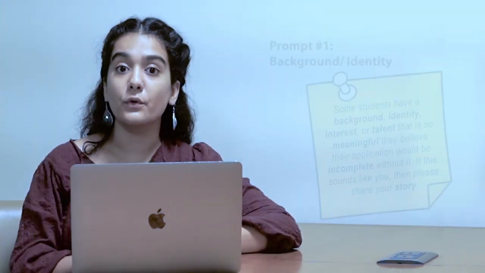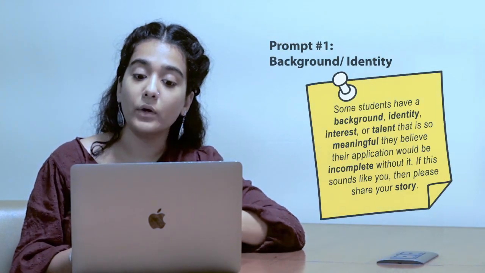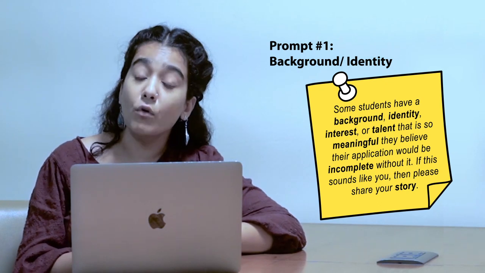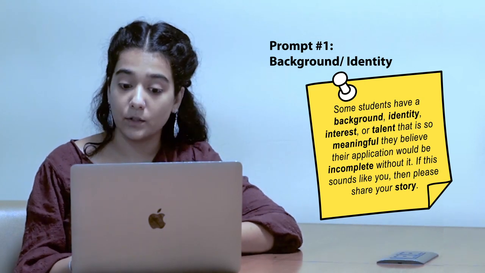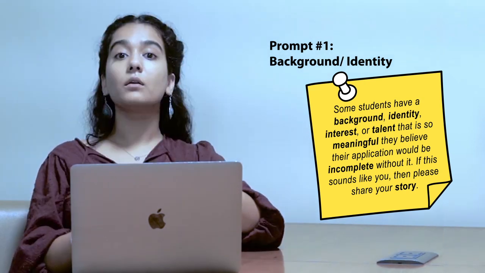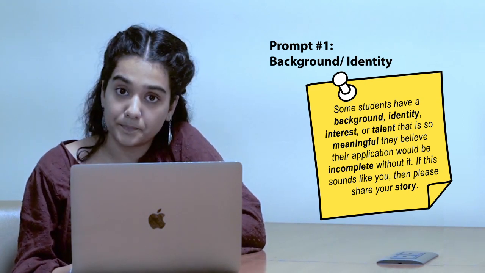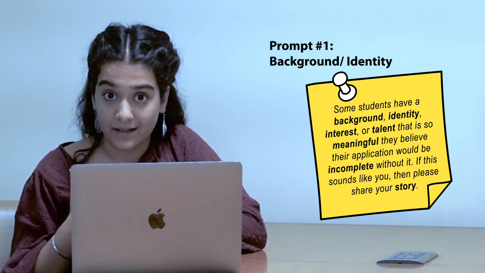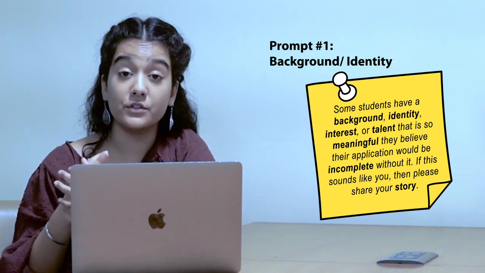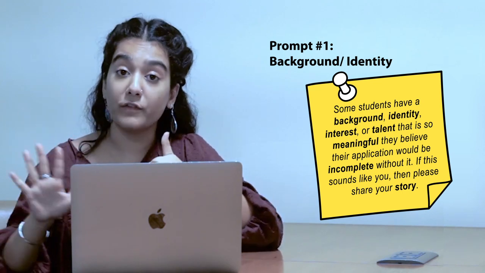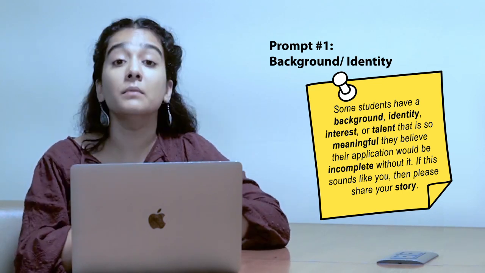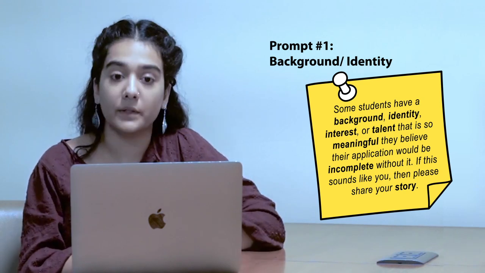So with that, let's really jump deep into the Common App and think about what the Common App is asking you. The first prompt is that some students have a background, identity, interest, or talent that is so meaningful that they believe their application would be incomplete without it. If this sounds like you, then please share your story. What is this prompt really asking you to do, right? What are the keywords? Some of the keywords are background, identity, interest, talent. These four or five things must be meaningful to you, so meaningful that your story would be incomplete without it, right?